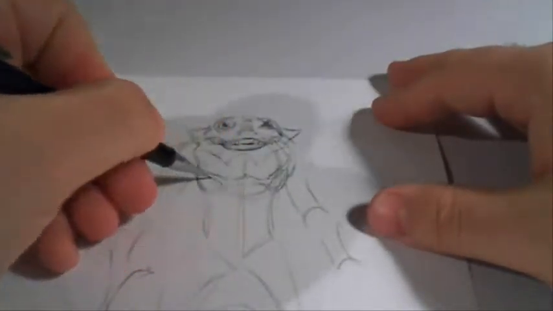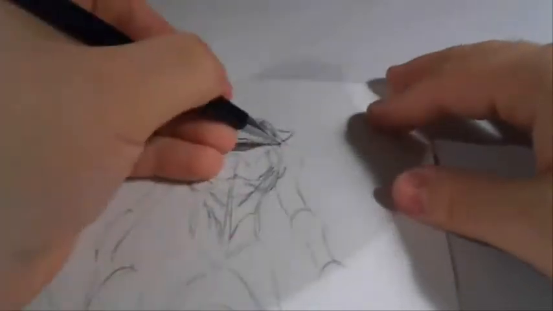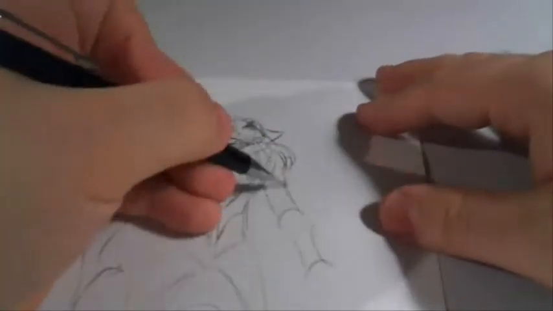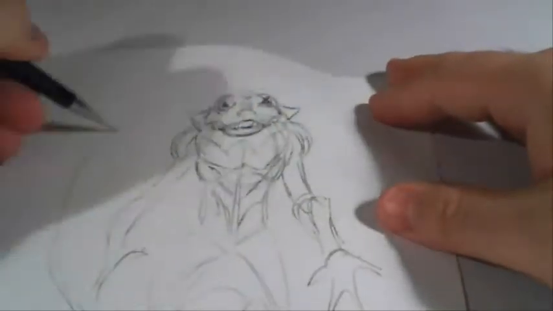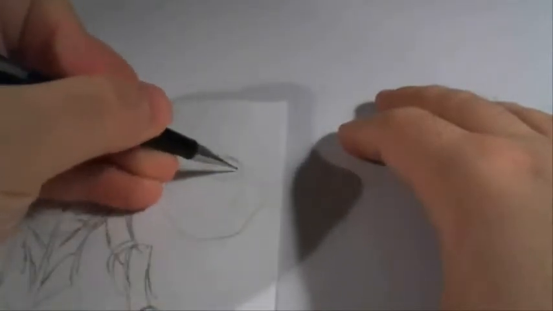So I'm tightening up the anatomy a little bit. No real reason to be doing the anatomy too much at this point. I like to just do it to establish where everything is. So when I put the folds and things over top, it's a little bit easier for me to see.